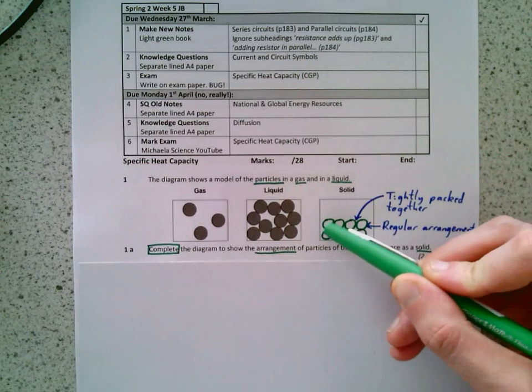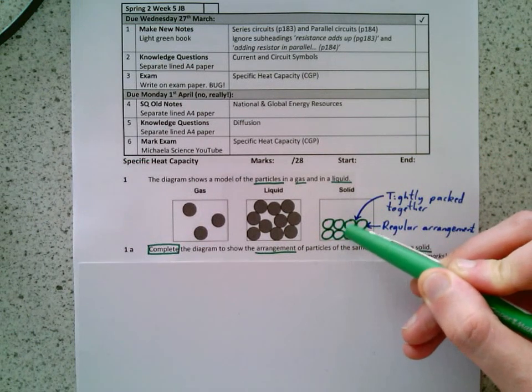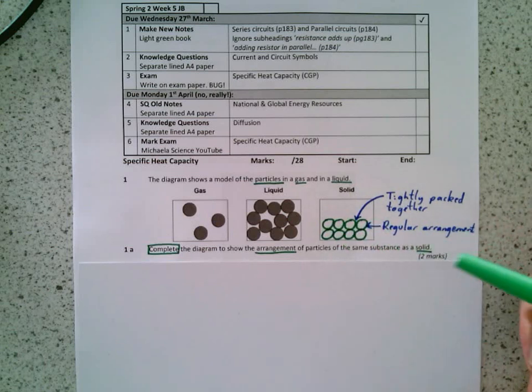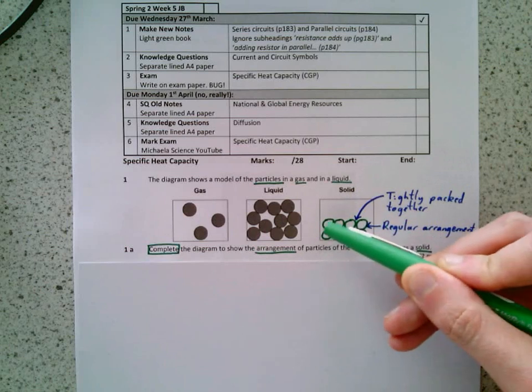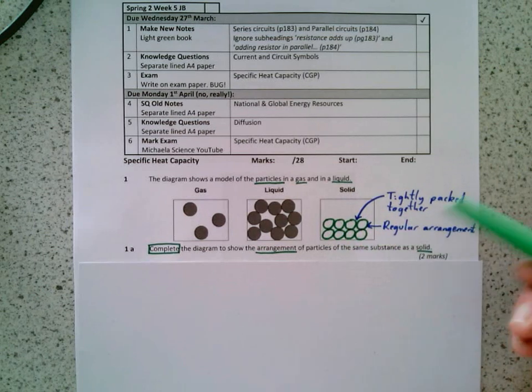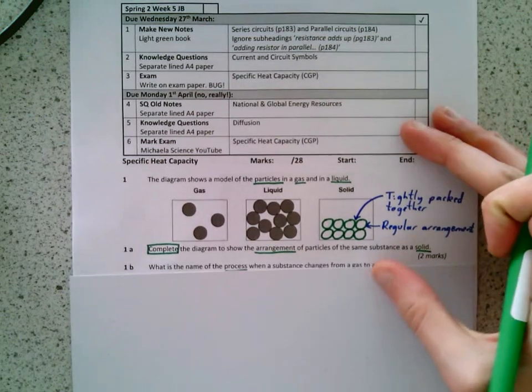One, you need to have your particles tightly packed together, so there should be no gaps between these particles that you're drawing. Two, they need to be in a regular arrangement. That means that they are in these lovely rows. If you've got those two things, you can have your 2 marks.